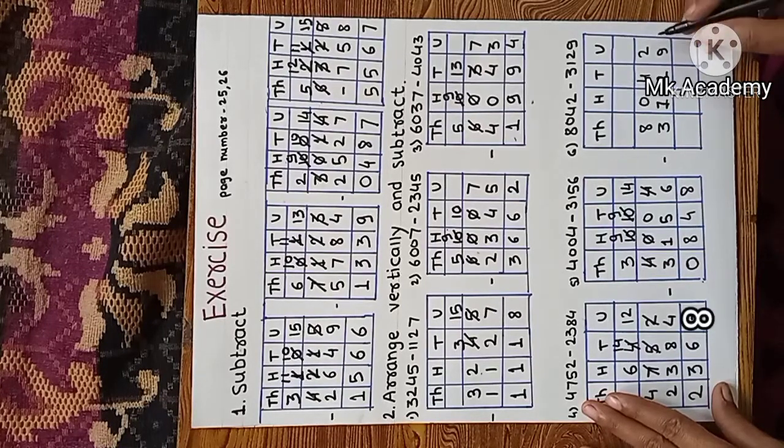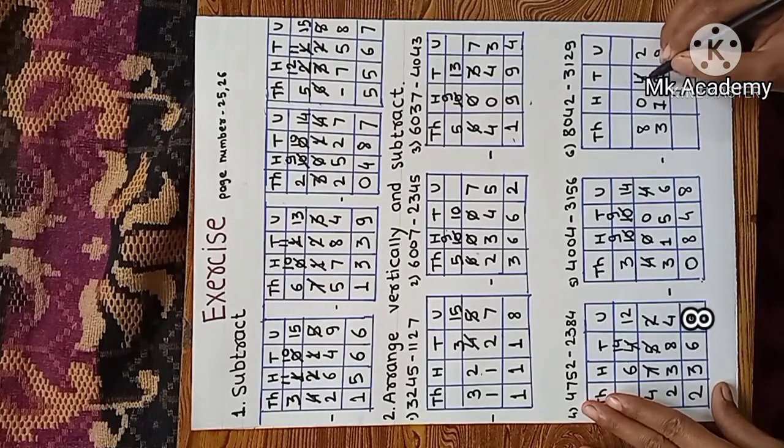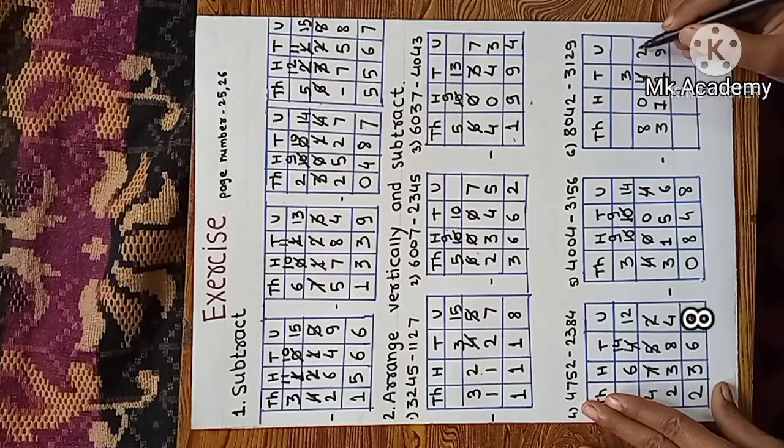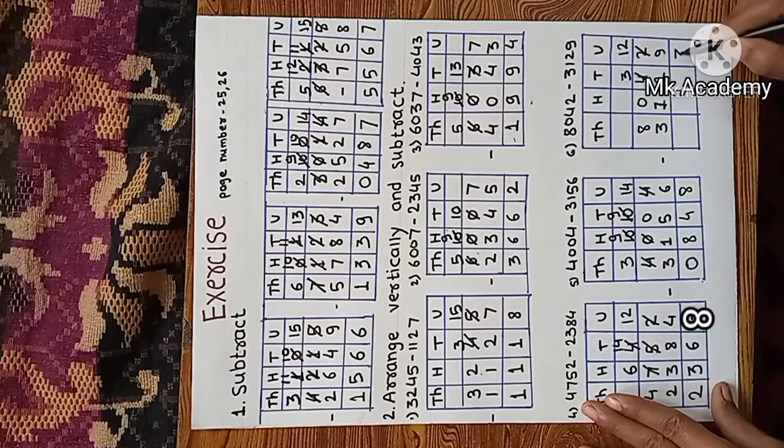Now next example, 8042 minus 3129. Start from unit place. This 9 unit is bigger than this 2 unit. Therefore we can borrow from tens. Here 4 tens, we can borrow 1 tens. How many tens remaining here? 3. 1 tens means 10 units plus these 2 units, we get 12 units. Now 12 units minus 9 units, how many units remaining? 3. 3 tens minus 2 tens, 1 tens remaining.